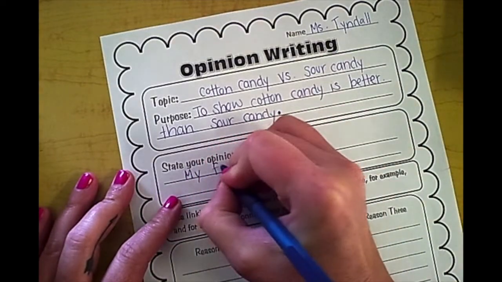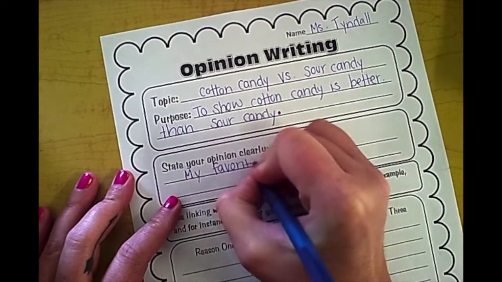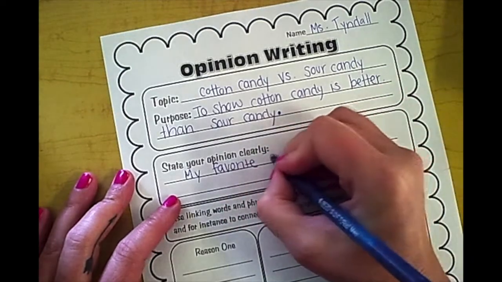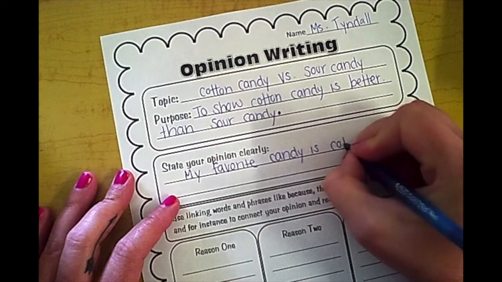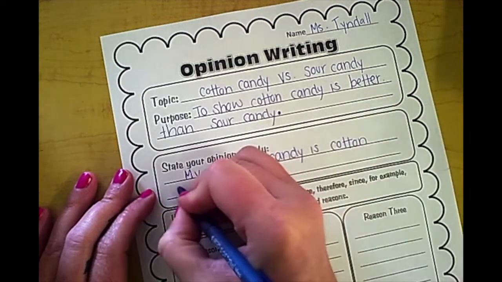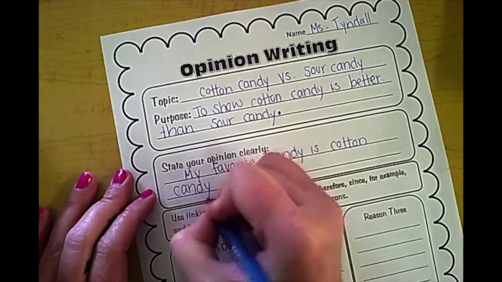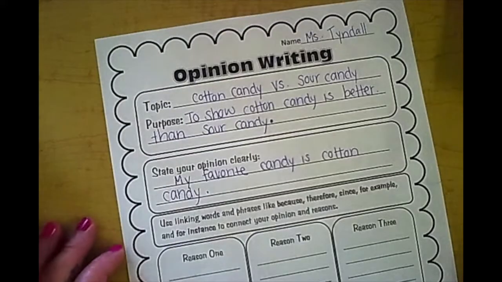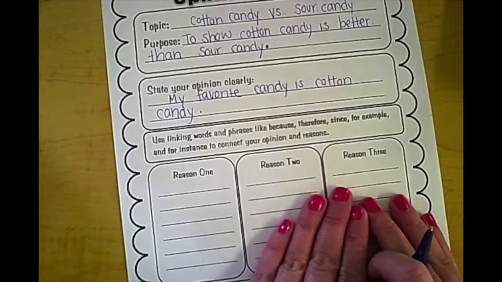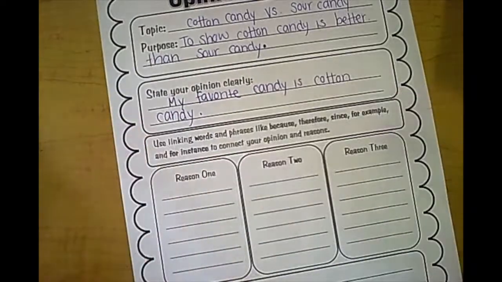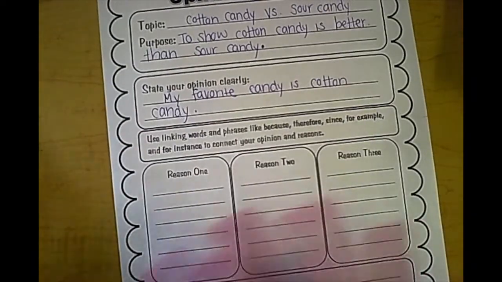My favorite candy is cotton candy. Okay, and it's here we need to put 3 reasons why we like cotton candy better than any candy.